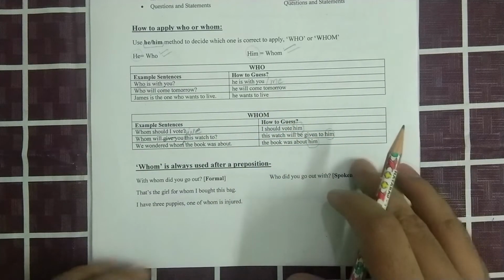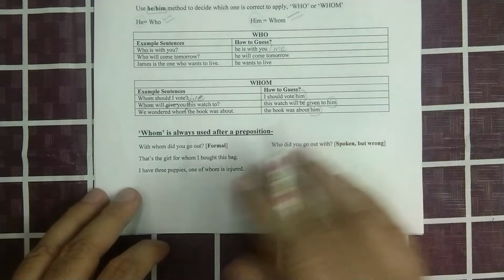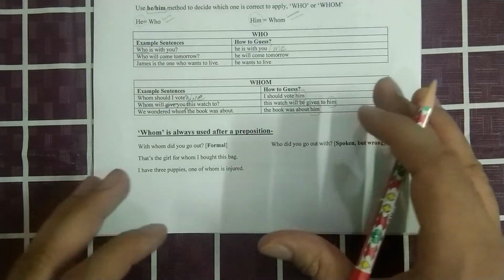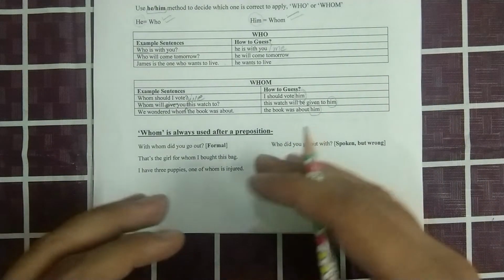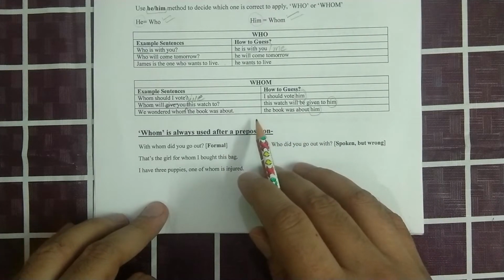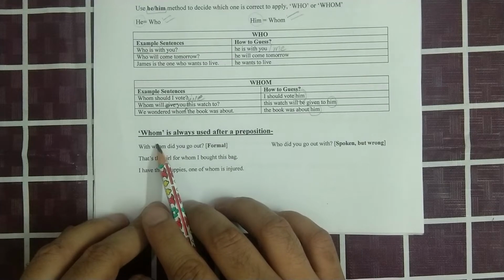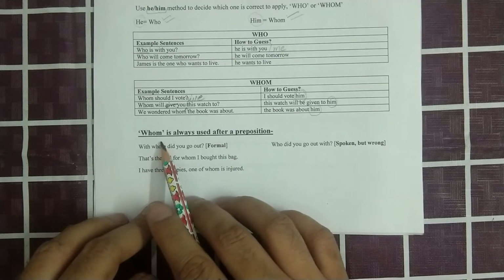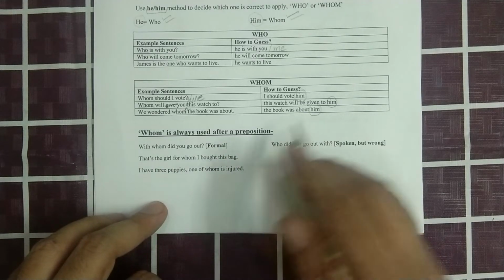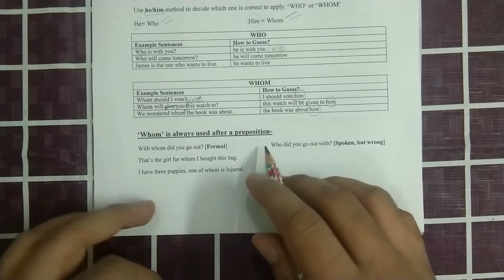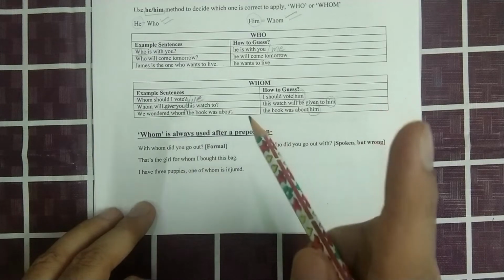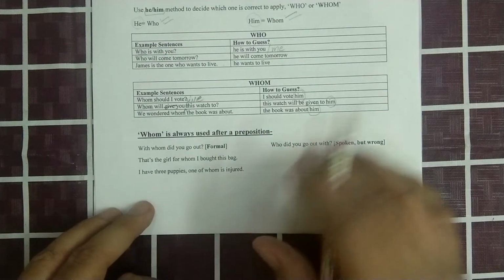All right, the next one is whom is always used after a preposition. If we go further about whom, if we go in depth, it has something more in here. So we will take a look at that so that you understand it better and you can use it in a nice way. Whom is always used after a preposition like to, of, with, from. There are many more, and after that preposition we always use whom, not who.